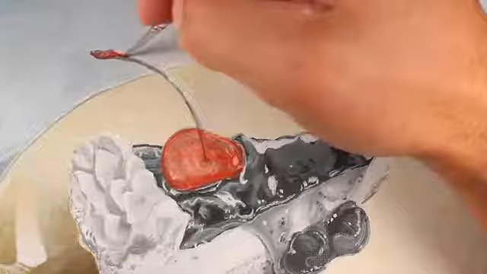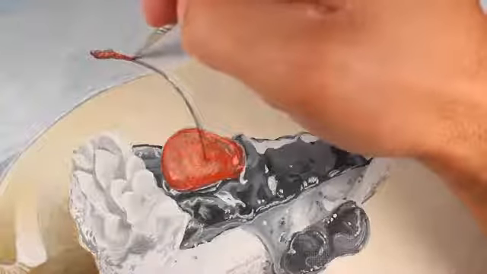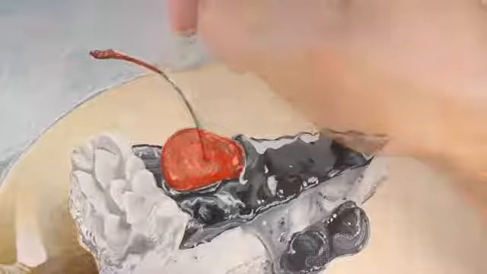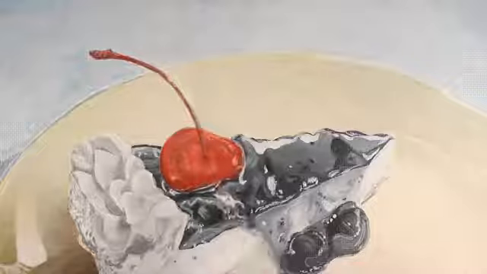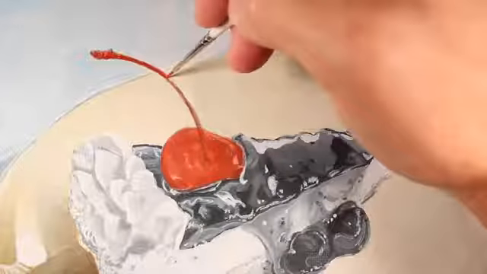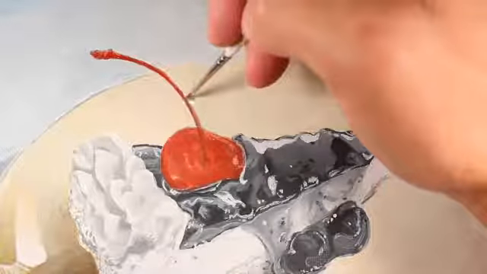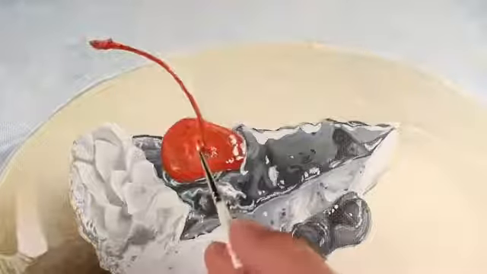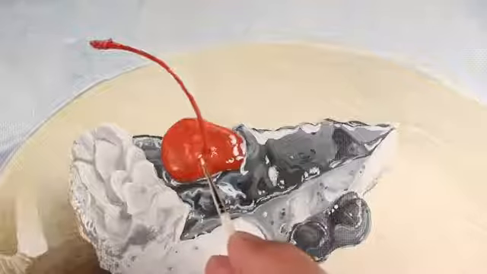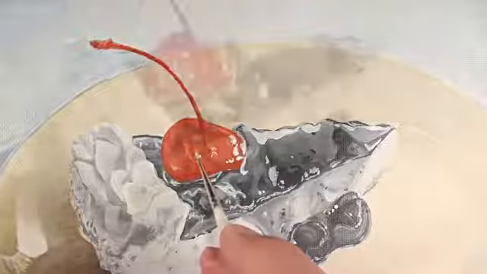Next, we'll turn our attention to the cherry. A glaze is mixed using cadmium red light and a touch of alizarin crimson. Multiple glazes are applied over the entire shape and the stem, progressively intensifying the color. Thick applications of titanium white are applied over the top, intensifying the highlights.